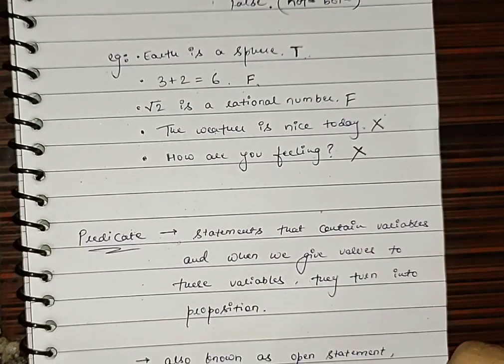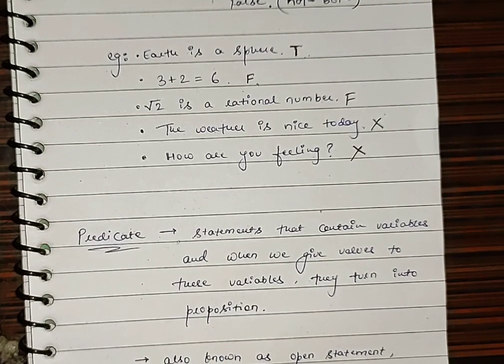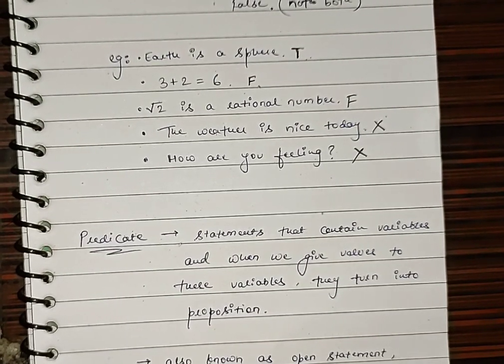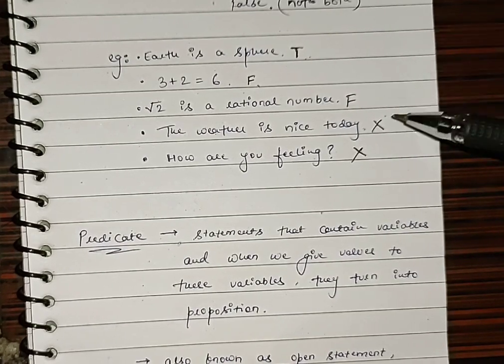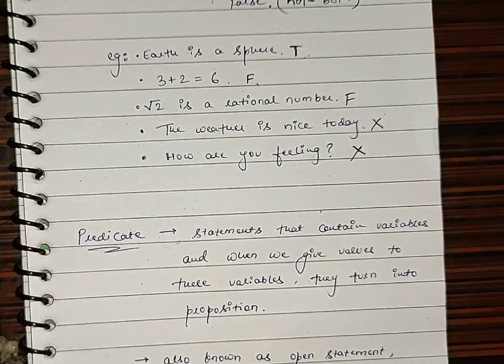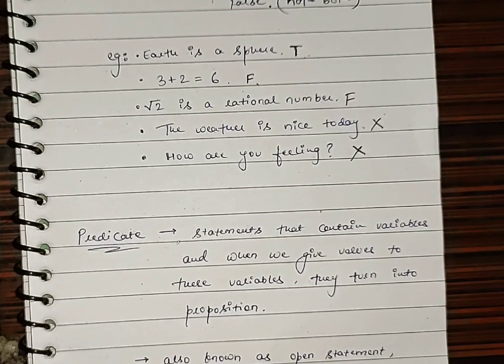The weather is nice today. This statement cannot be considered a proposition because its truthness or falseness cannot be verified, and it is very much subjective because different individuals would hold different opinions about the weather. So we will be saying that this is not a proposition. How are you feeling? This is actually an interrogative sentence. This is a question, so the person cannot answer this in true or false, and its truthness or falseness cannot be verified. So we will be saying that this is not a proposition again.